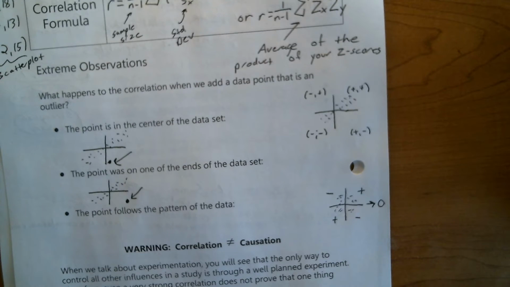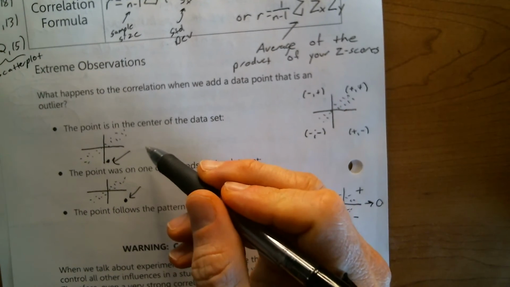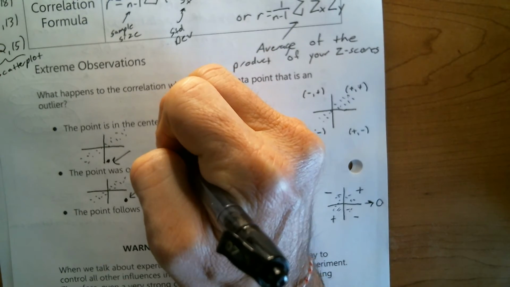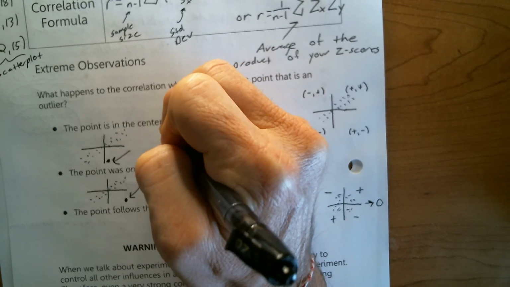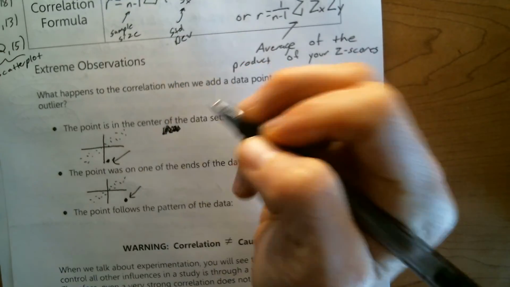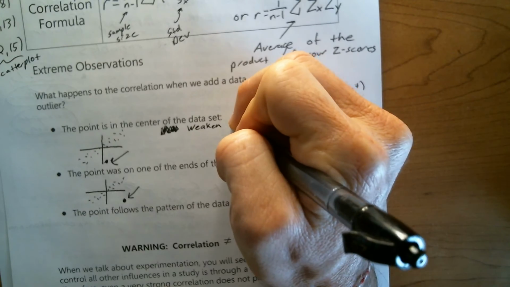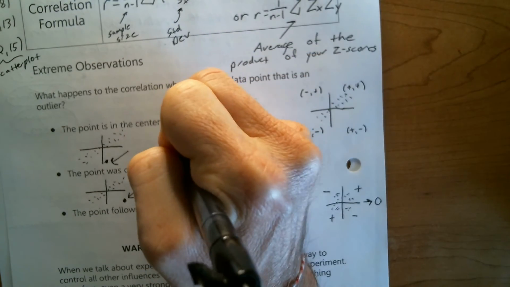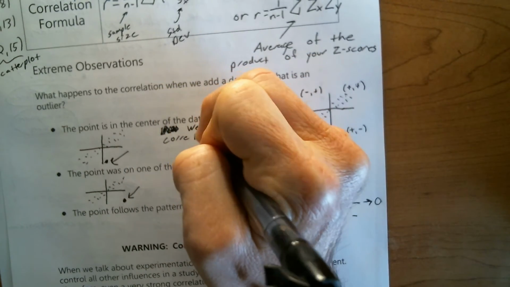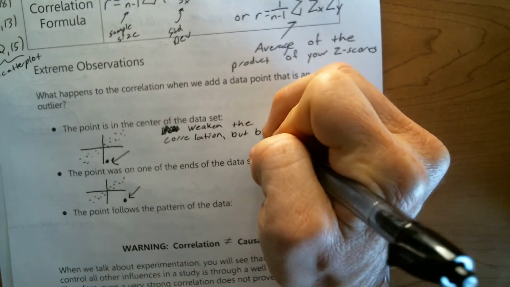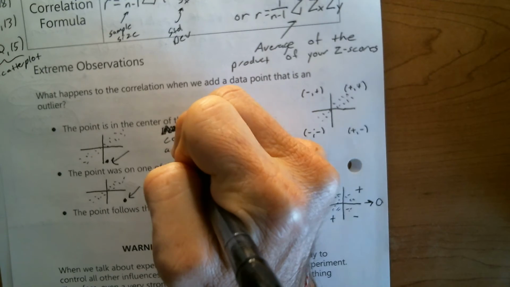All right, so this one right here is going to weaken the correlation, but by a smaller amount.